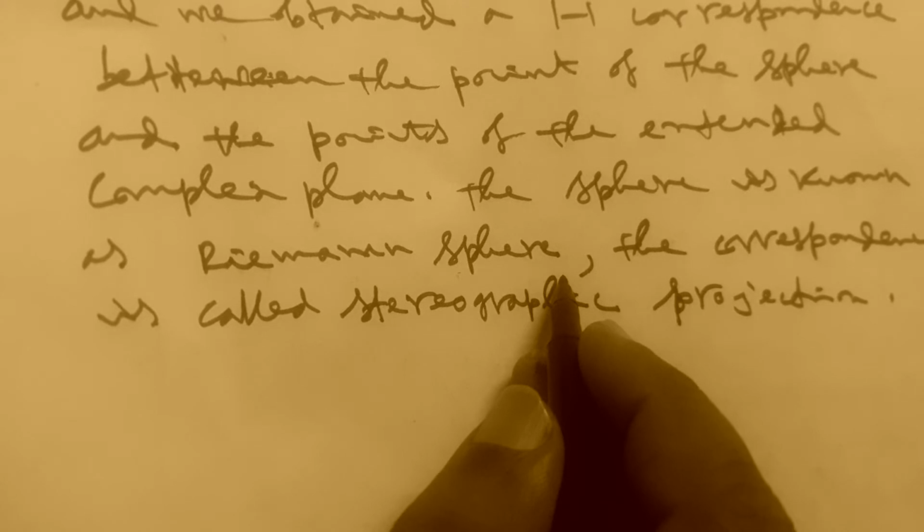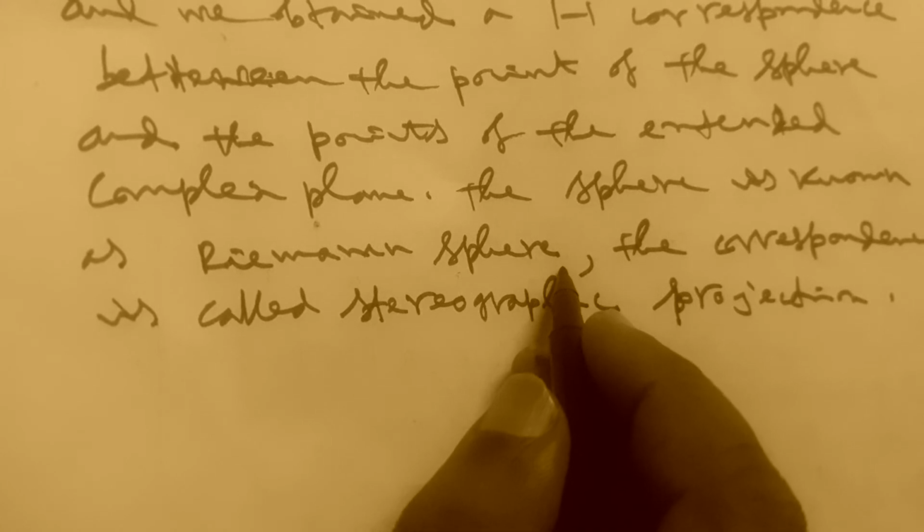Now some observed facts: the exterior of the unit circle centered at the origin in the complex plane corresponds to the upper hemisphere, with N deleted. Moreover, for each small number epsilon, if we consider the circle mod of z equals 1 by epsilon, it corresponds to a circle on the sphere close to N. We thus say mod of z greater than 1 by epsilon is the neighborhood of infinity.